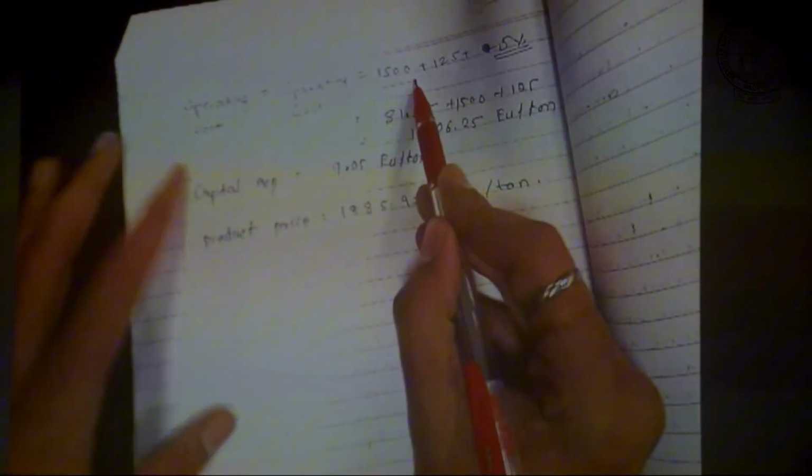The operating cost was found to be 1500, the price of H2, plus 125, the price of CO, and 5% more for extra materials. The capex was 9.05 euros per ton, calculated by 50 million divided by the depreciation of 15 years.